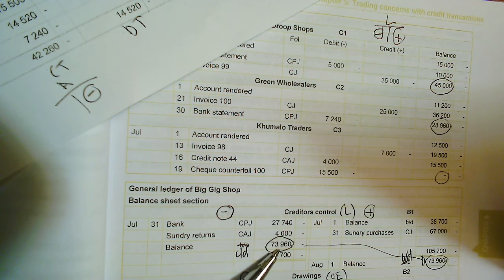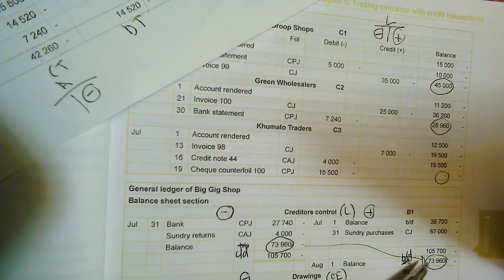And then we bring the 73,960 down to the credit side on the first day of next month, and that means that we owe creditors or suppliers 73,960 on the 1st of August.